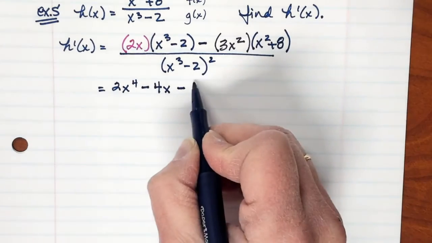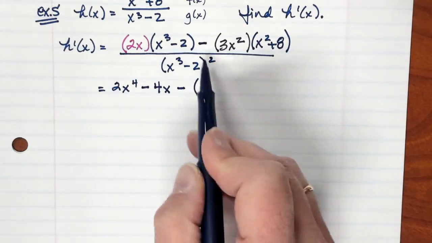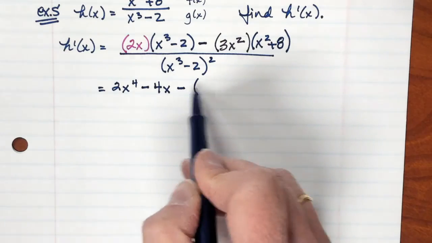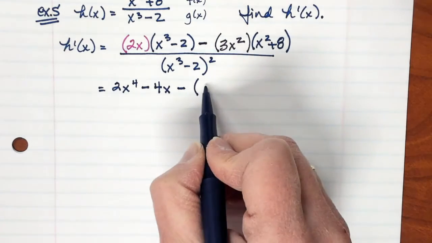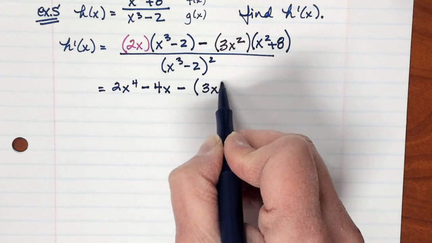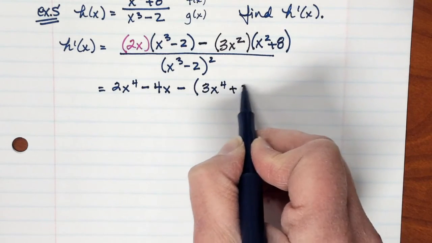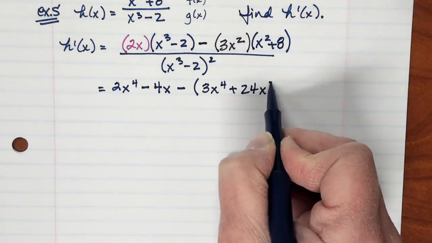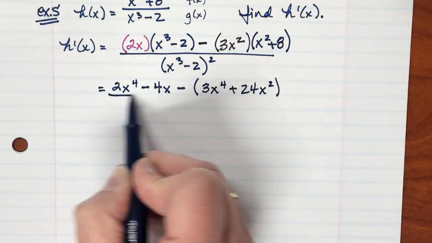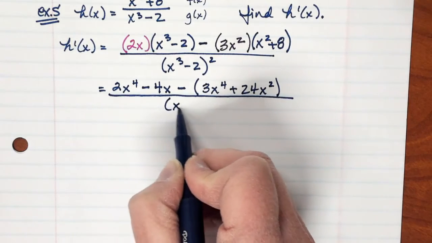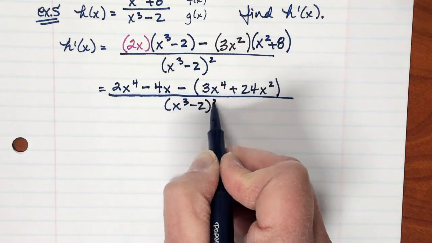Minus, and I'm going to put this in parentheses just to remind us that we may need to distribute that negative. So this becomes 3x to the 4th, and this is 24x squared. All still over x cubed minus 2 squared.